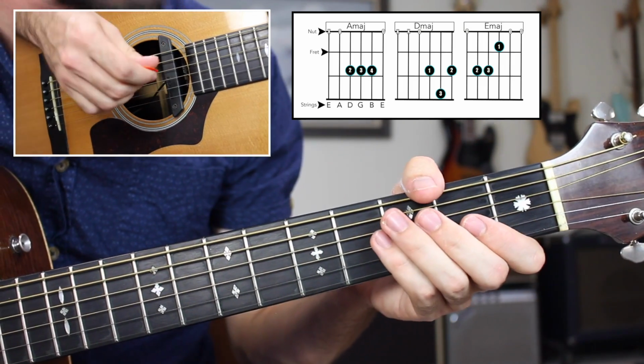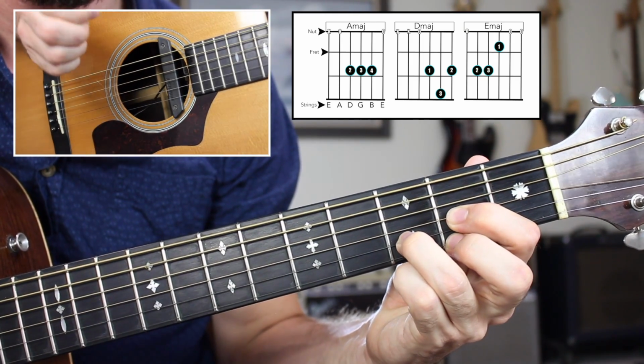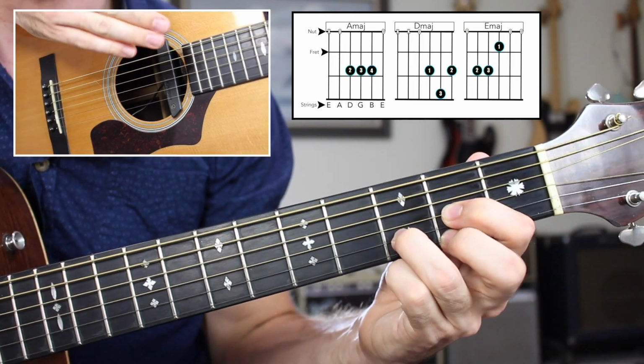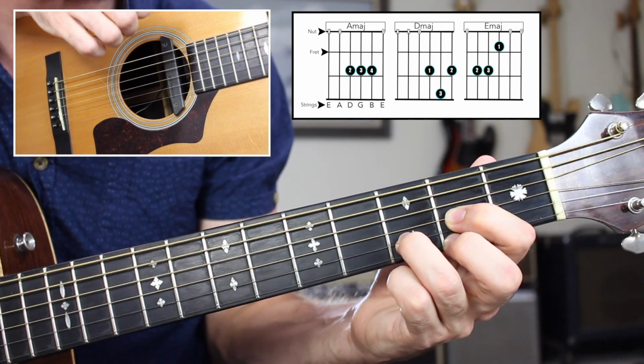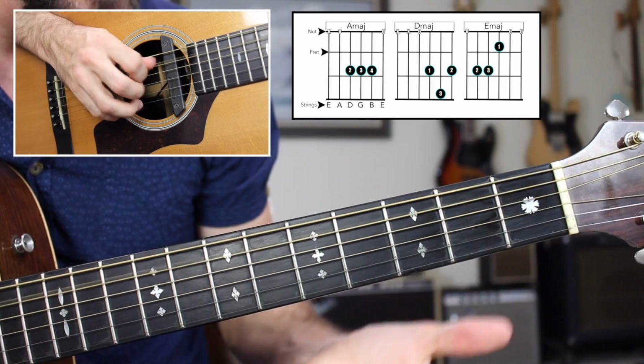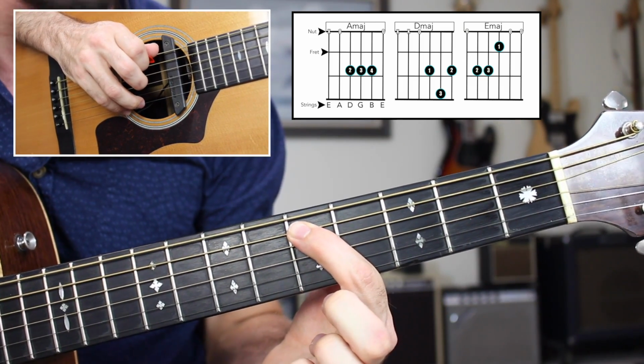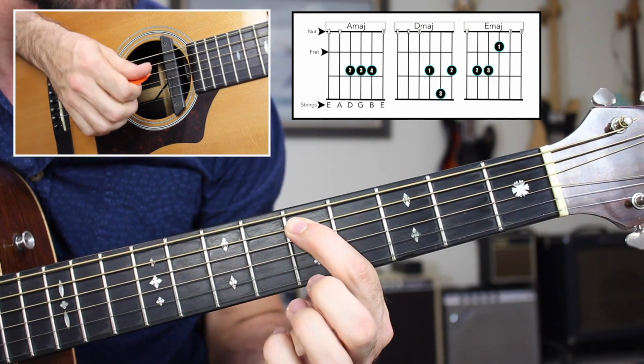Okay, moving on to our next chord here, it's going to be D major. Okay, so this is the 4 chord in the key of A. Remember, everything's in reference to that major scale. A, B, C sharp, D. Since it's the 4th note in the scale, it's the 4 chord in the key.